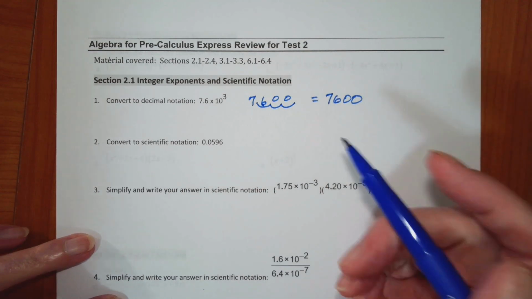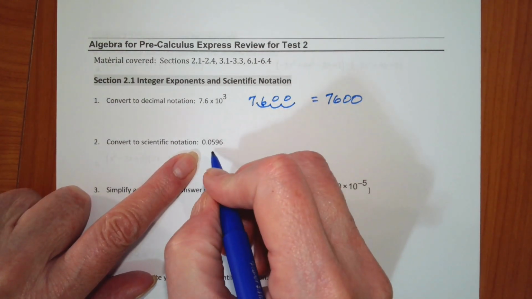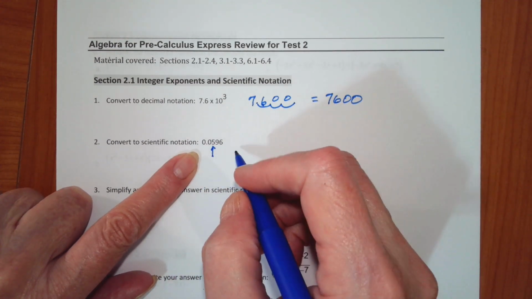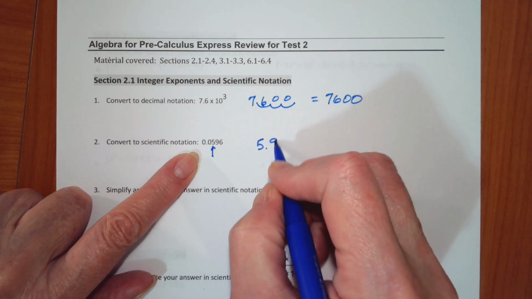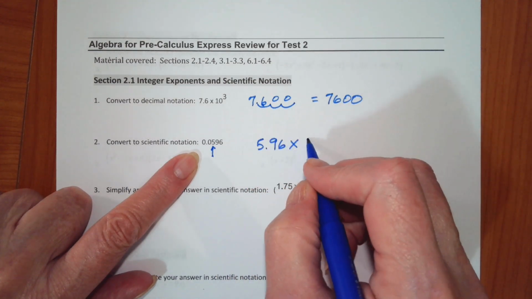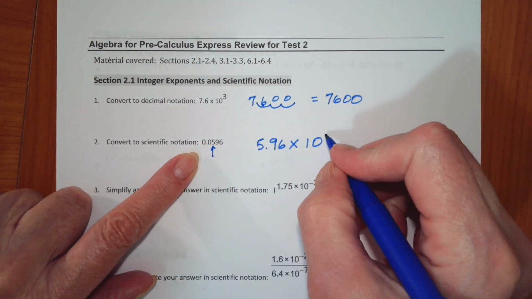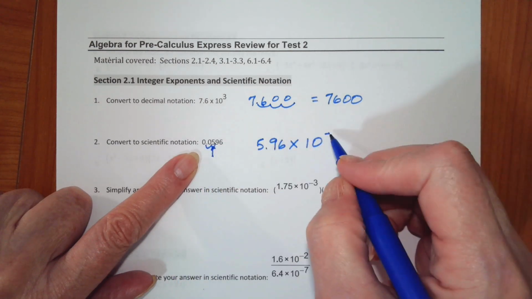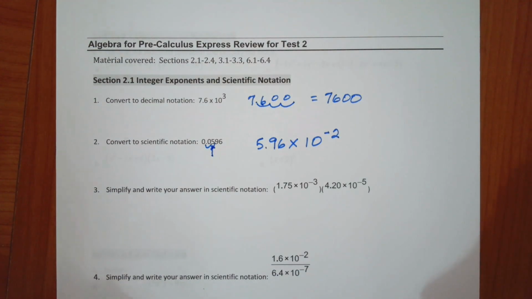Okay, if I want to go backwards, if I want to convert to scientific notation, I need to write it where there is 1 digit to the left of the decimal. So I will start out at 5.96 times 10 to some power. Since this is smaller than 1, this is negative, and I move the decimal 2 places. So it's 5.96 times 10 to the negative 2.